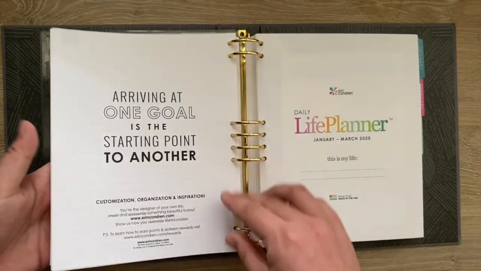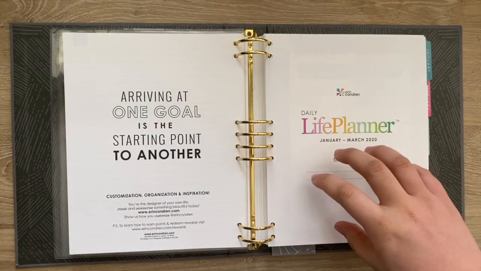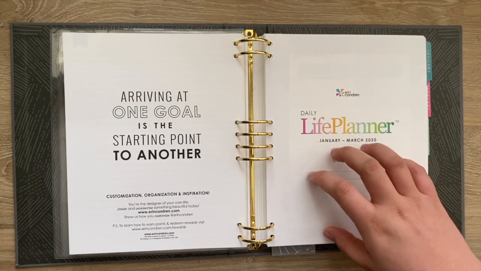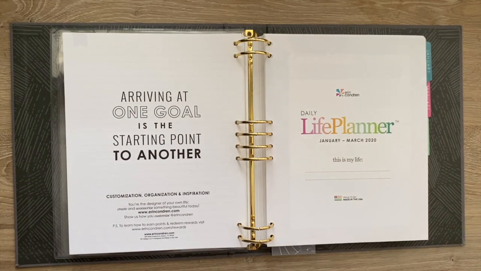And then we get into the Daily Life Planner portion. Nothing has worked like the Daily Life Planner has for me for work. I've tried the Erin Condren Academic Planner. I've tried an hourly life planner. I've tried a vertical life planner. I haven't tried horizontal, but that's just because I know it won't work.